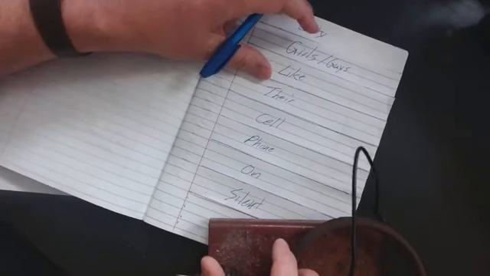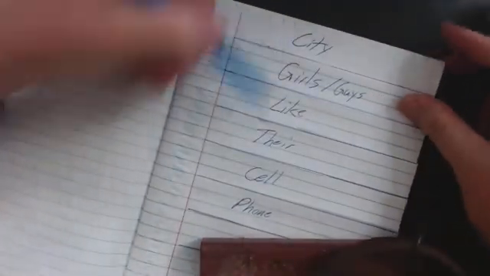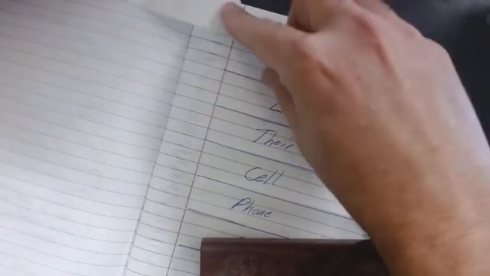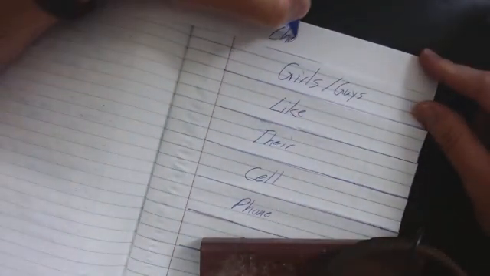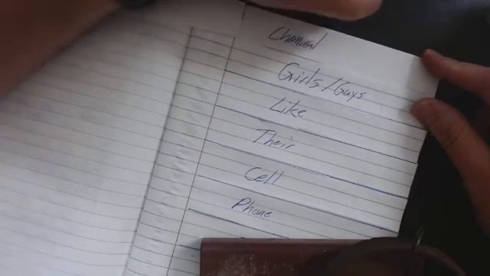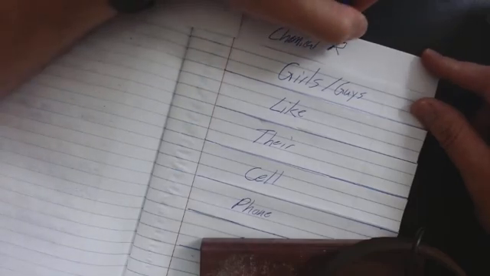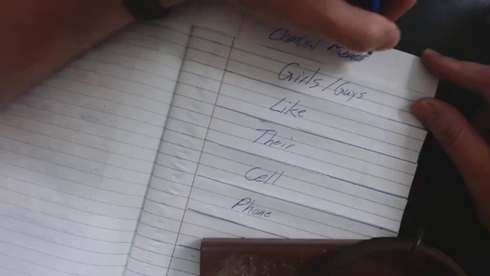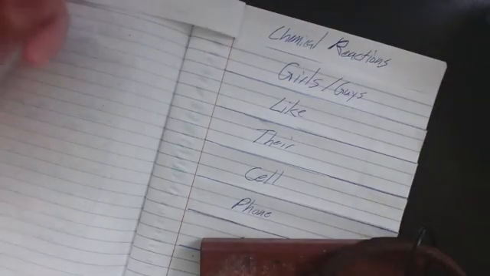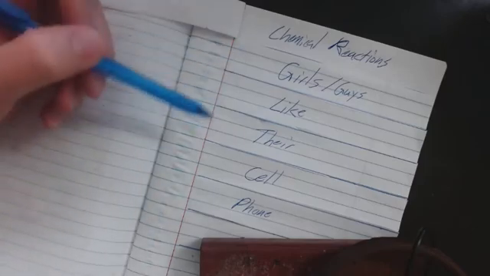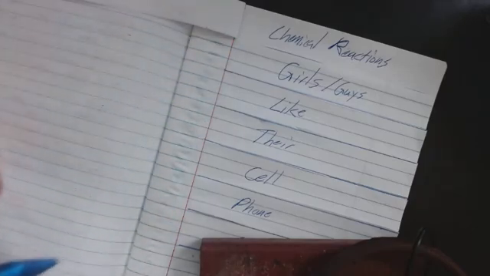So let's start with city. So city, I'm going to do a little bit of a zoom. City is pretty simple. The first word in this stands for what all the other words are. So city stands for chemical. That's an R, reactions. Chemical reactions.